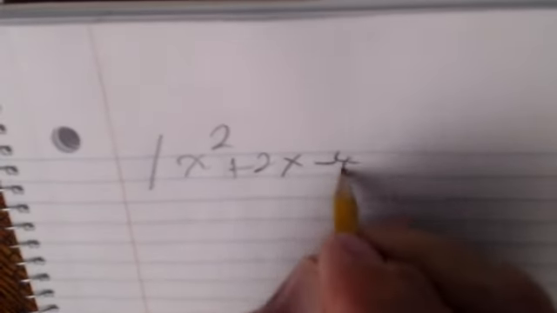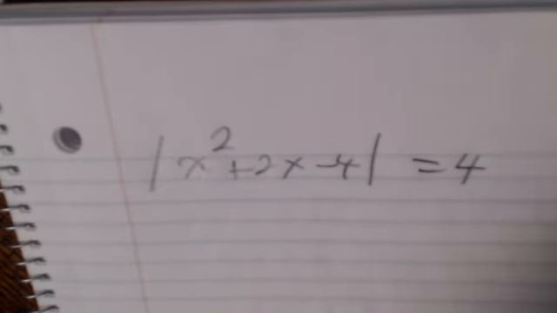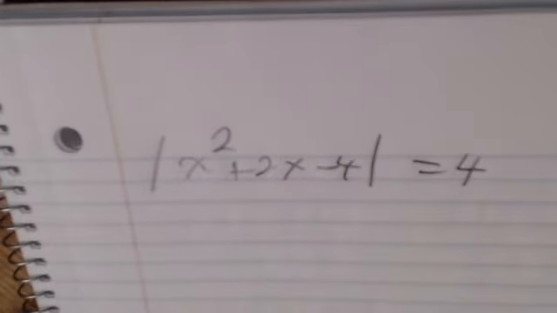One more out of this section. Now, they're saying it's difficult, but it's not difficult. Well, we've covered all the stuff. But let's give it a try. The absolute value of x squared plus 2x minus 4 is equal to 4. Well, we've already said, make two problems out of it.